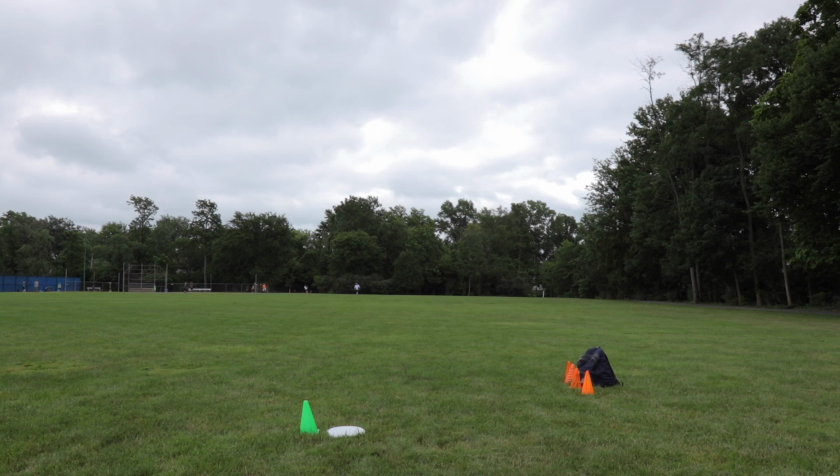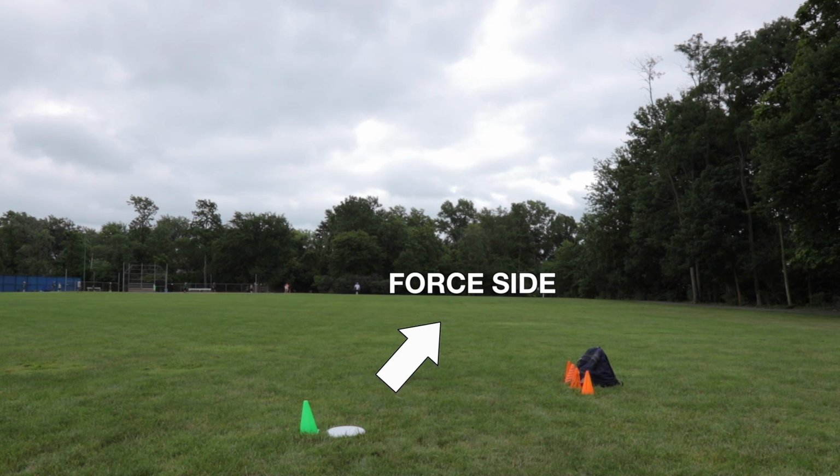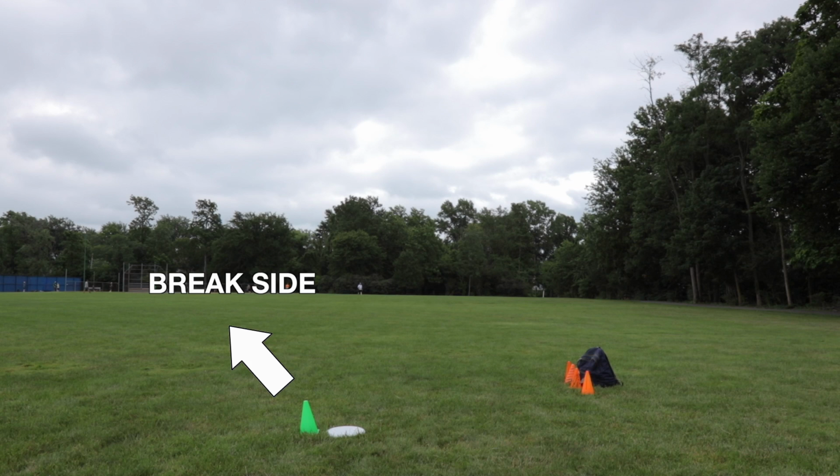Within every mark, there's a force side and a break side. The force side is the side you are trying to make the thrower throw to. You are forcing them to throw in this direction. The break side is the side that you don't want them to throw to. In order for them to get to this side, they have to break your mark. So it's the break side.